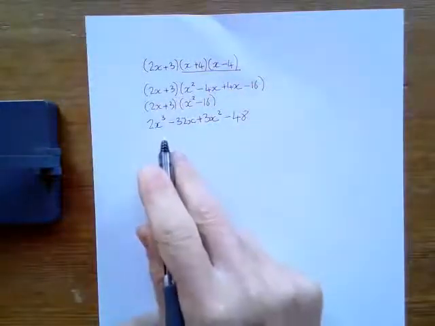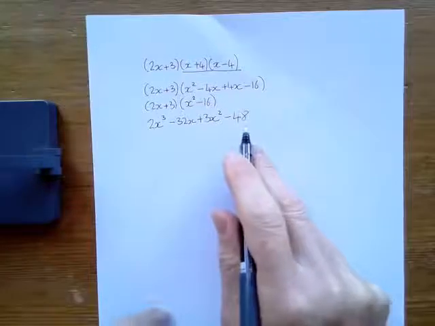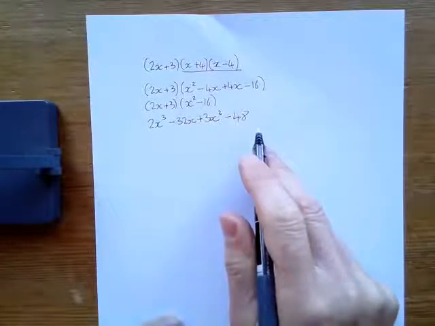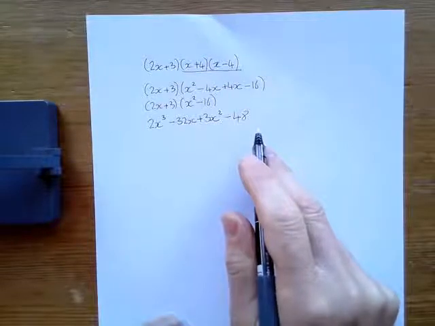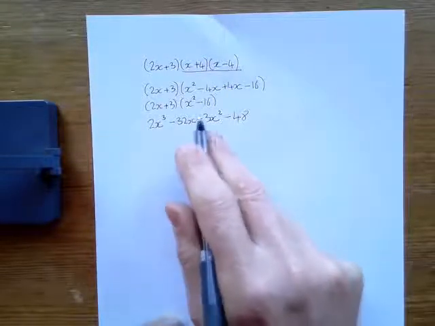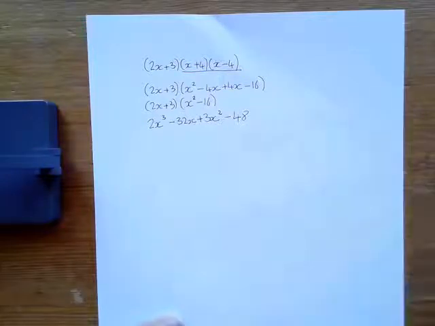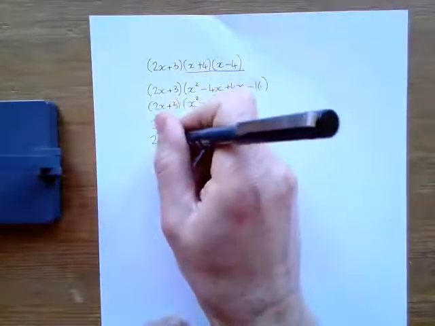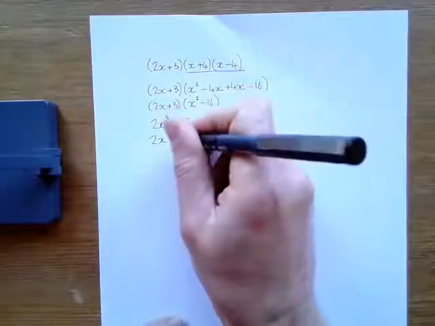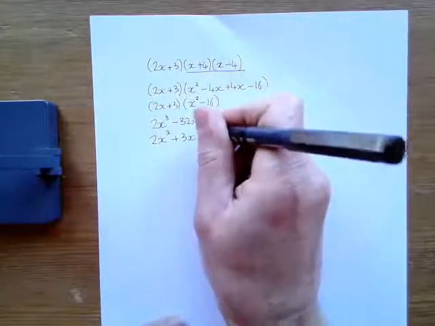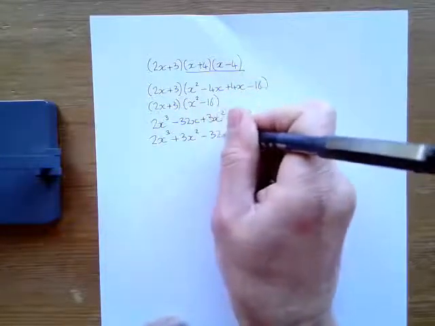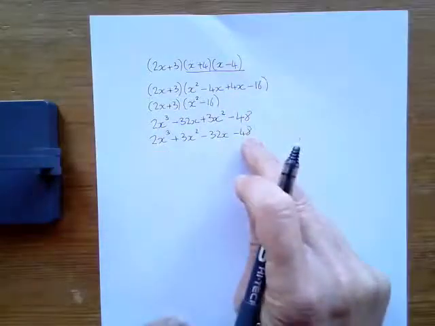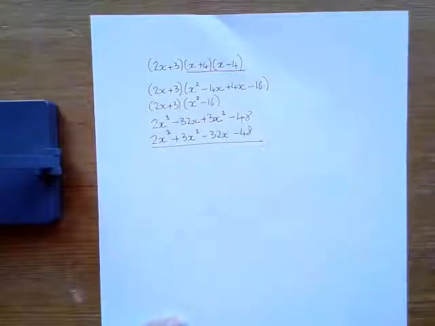I would now look through here to see if any simplifying can occur, and as it is, it can't. We've got a cube term, a squared term, an x term, and a constant term. So we are effectively finished, although I would rewrite it in a slightly different order so that the powers of x are going down as I go through, and that would be the end of the question.